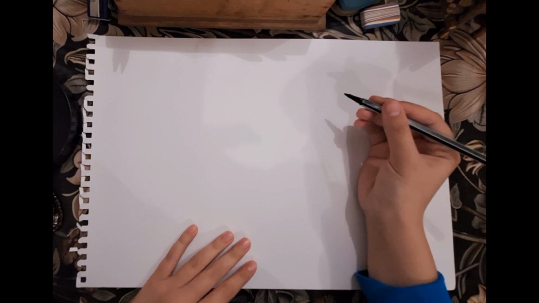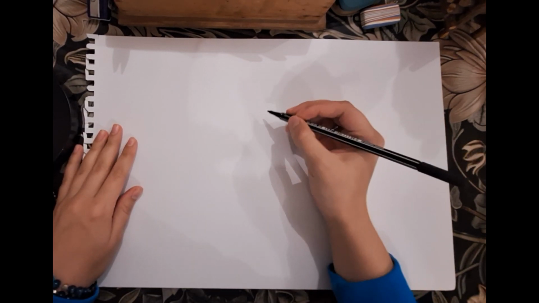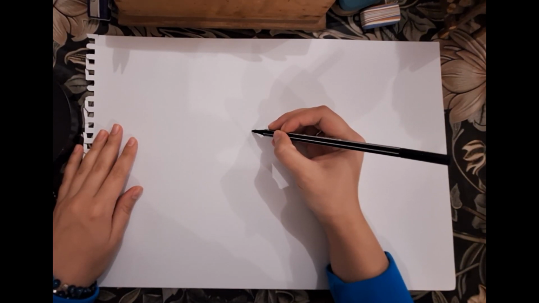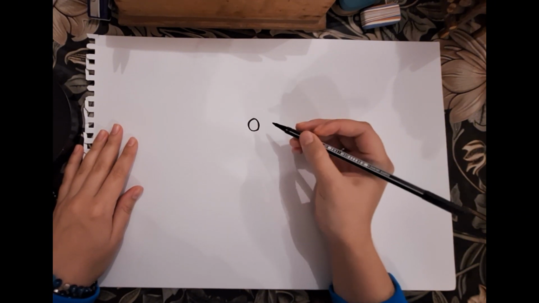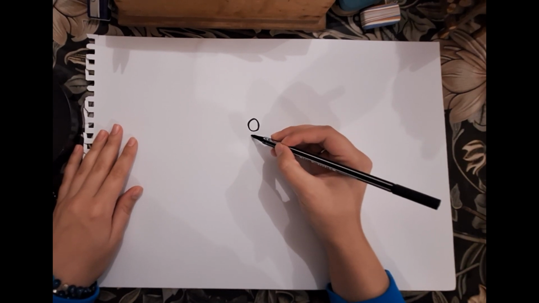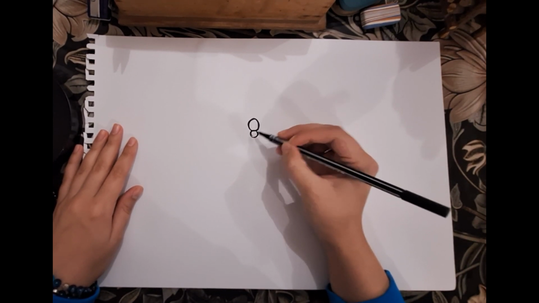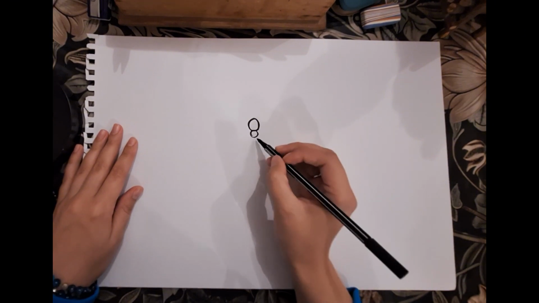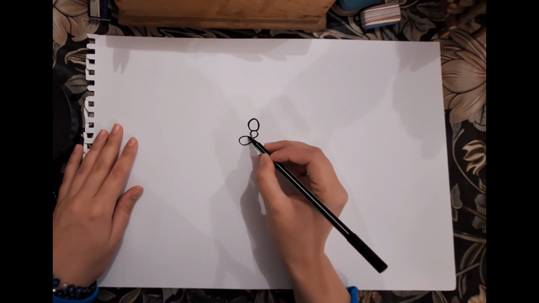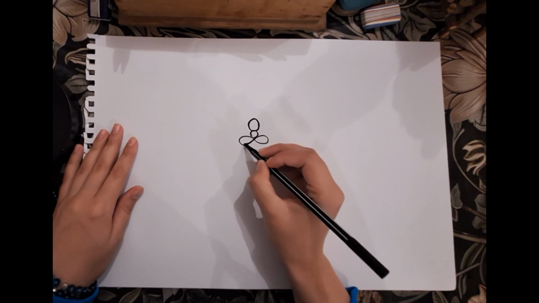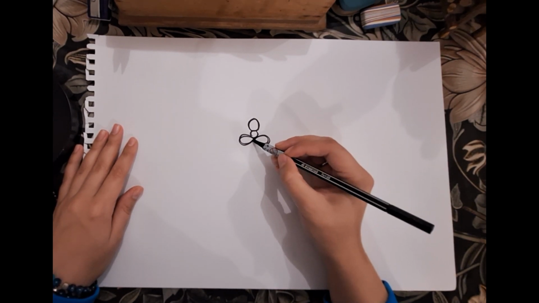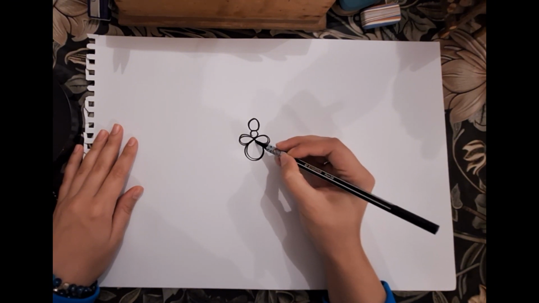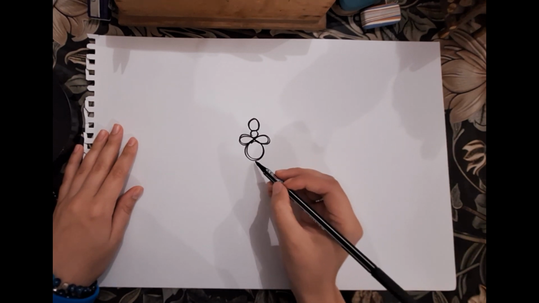The first thing you want to do is draw yourself in the center. You start by drawing a small oval for your face, and then a small circle for the neck, and then you make a horizontal figure 8 for the chest, and again a large oval for the stomach, and another figure 8 for the legs, as in a lotus position.